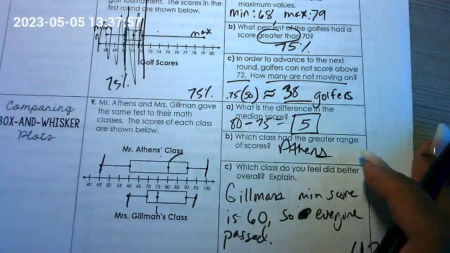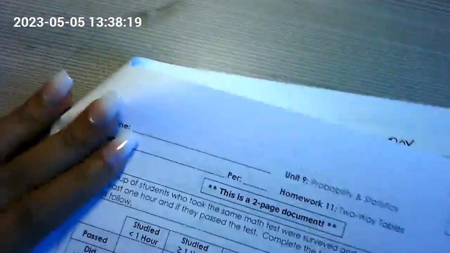Okay, that includes the notes part of it. I want you to turn to what your homework's supposed to be. If I can find it. That was the last one. The last page. No, it's not. That's not it. Second to the last page in your packet.